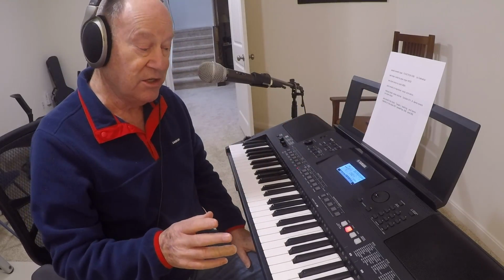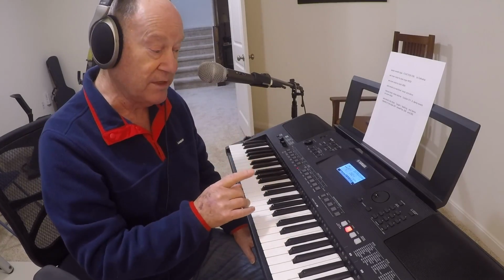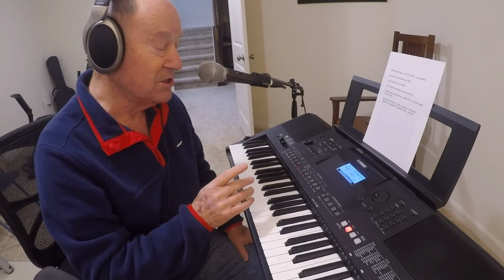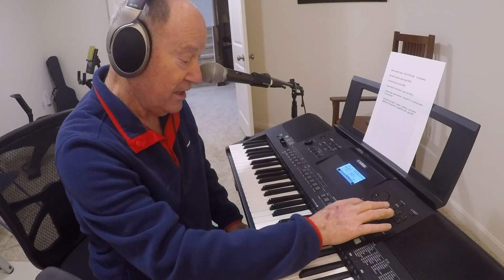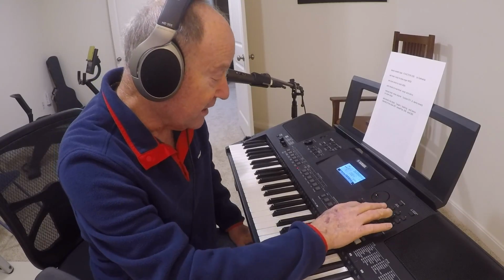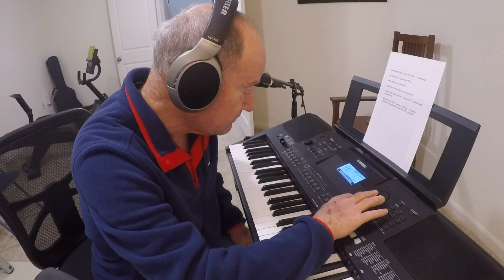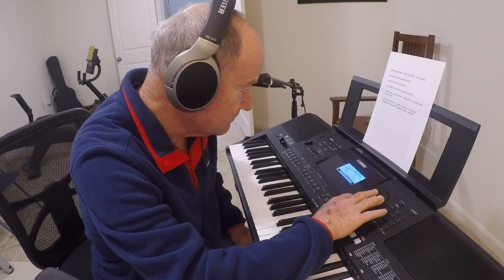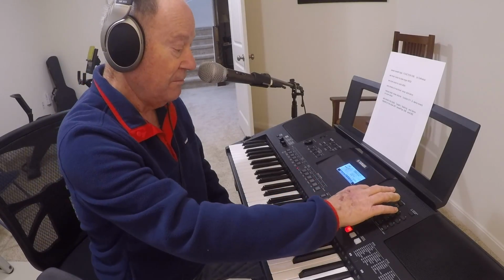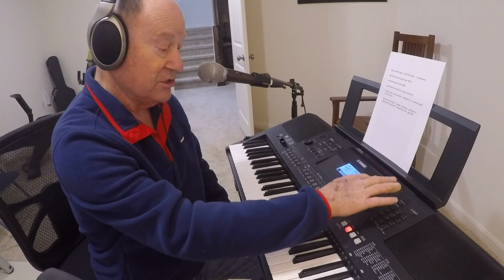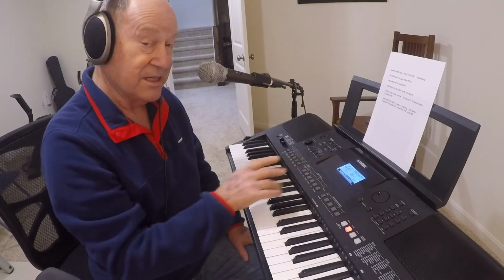So the first thing I need to do is select my type of reverb, one of the 12 types, and that is function 036. So I reach out to the function button and I press, and now I'm going to dial in my cathedral, and I just use my rotary wheel, and here it is, number 5, and it says cathedral.